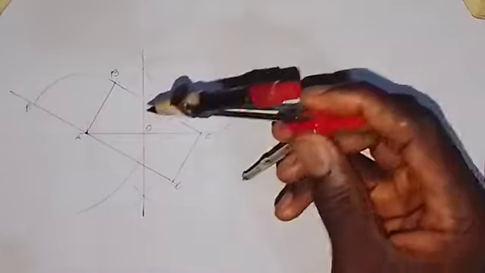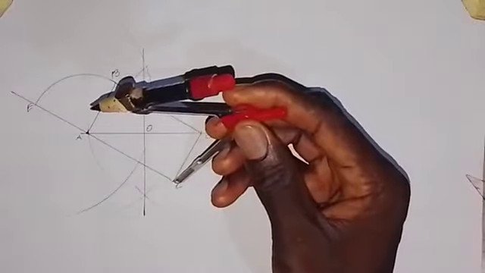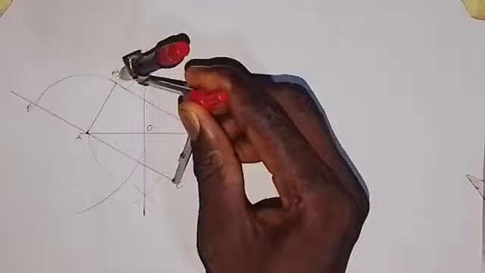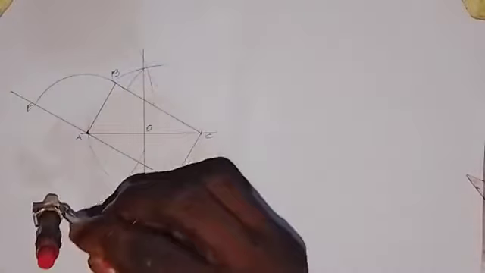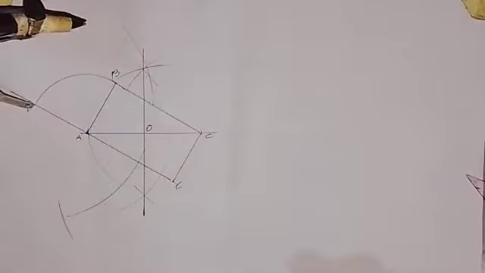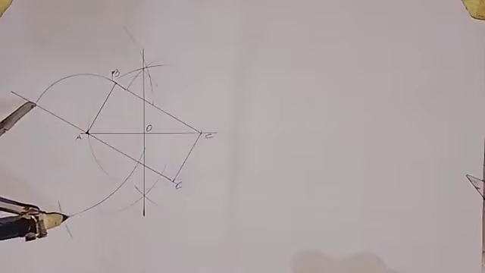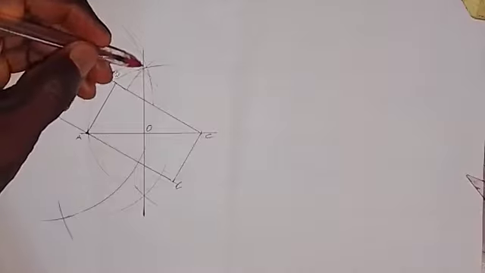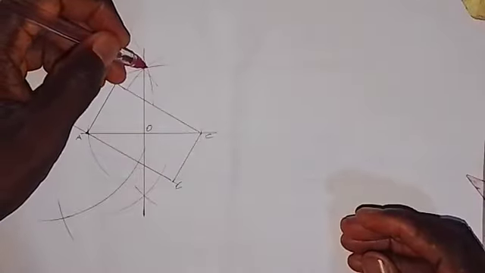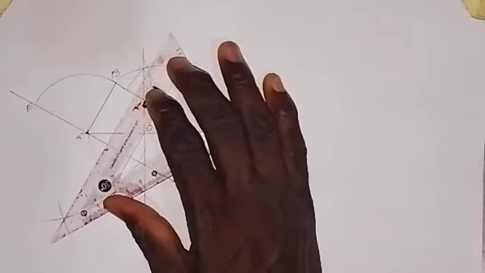Then I'll put the pin at point C, and draw an arc. So we have this arc here and then we have it here. I need to come back to point E to make sure that these arcs intersect each other. We have two arcs here that are very close, but the one I need is the one that I have here. So I'm going to join the point of intersection of these arcs together.